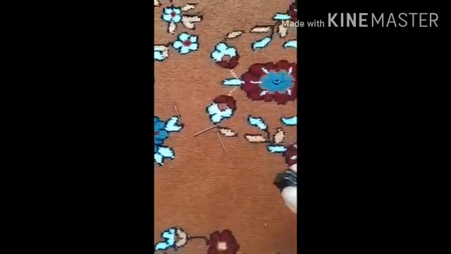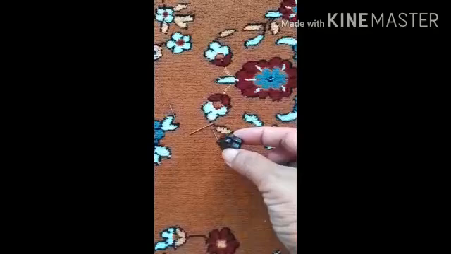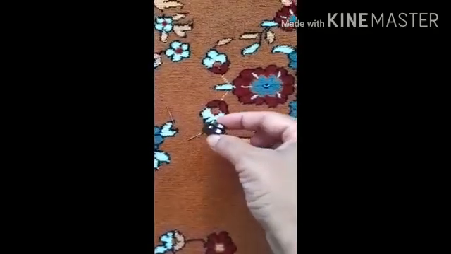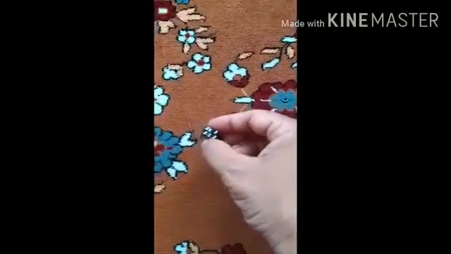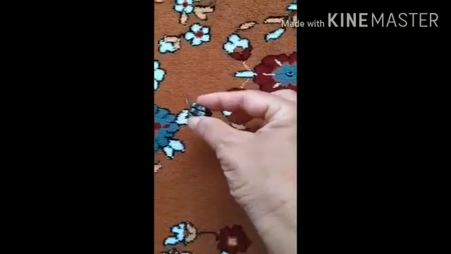Now are you able to see them? No. So if some guests are expecting in our houses, how can we collect all these pins in the shortest possible time? And the answer is with the help of a magnet.